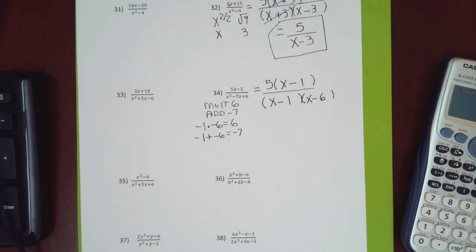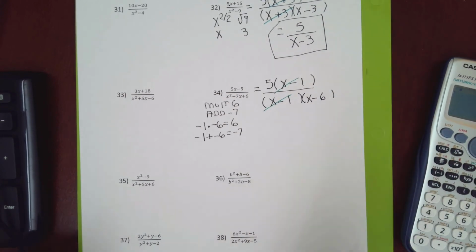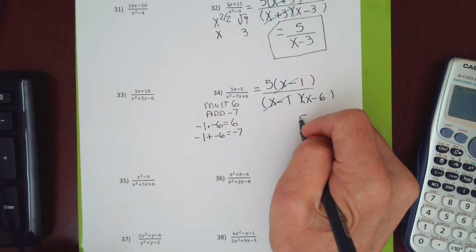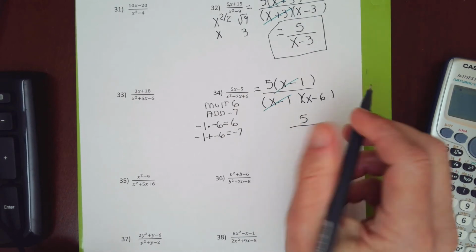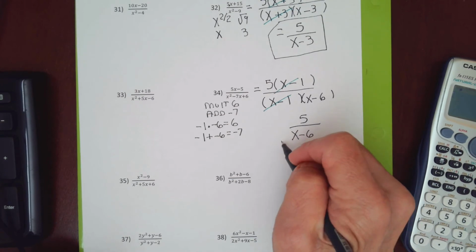Now that I have it factored, I'm going to cancel the identical x minus 1s. The numerator is going to be left with a 5. The denominator has an x minus 6 that doesn't need to be in parentheses anymore because I got rid of all the factoring.